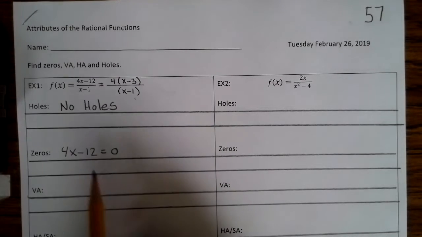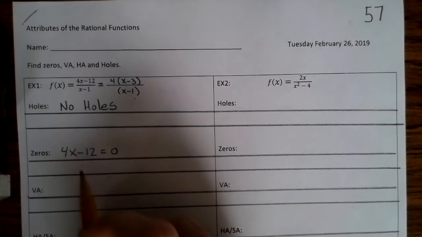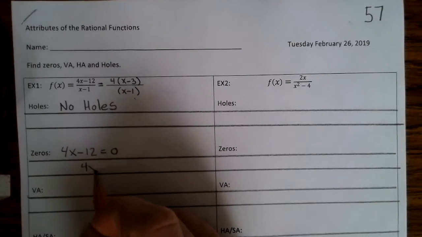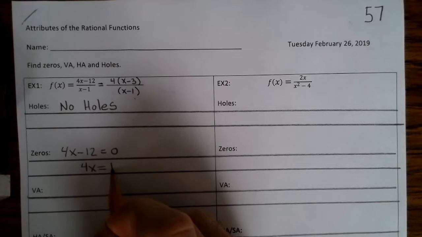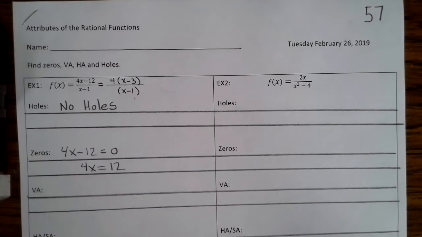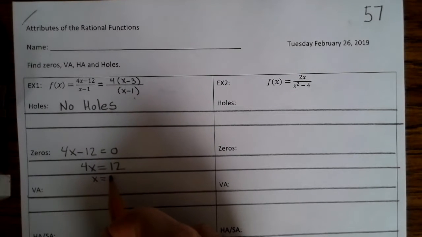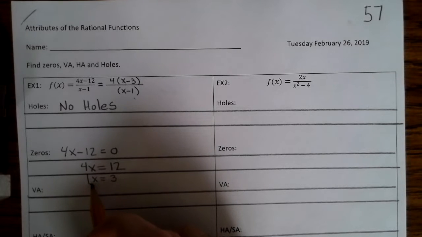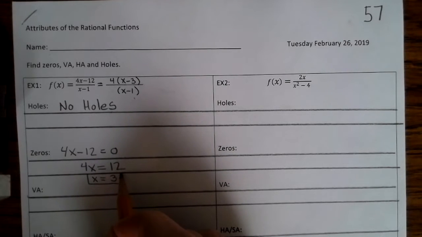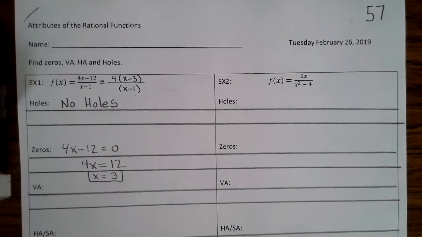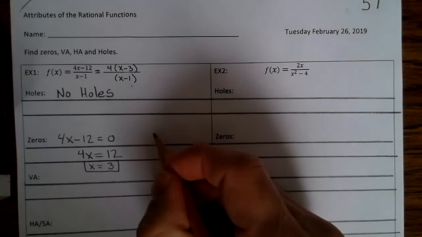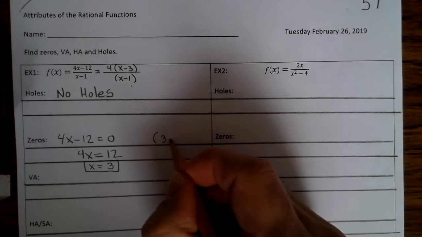Well, you add 12 to both sides, so you get 4x equals 12. Divide both sides by 4, x equals 3. That means you have a zero at (3, 0).